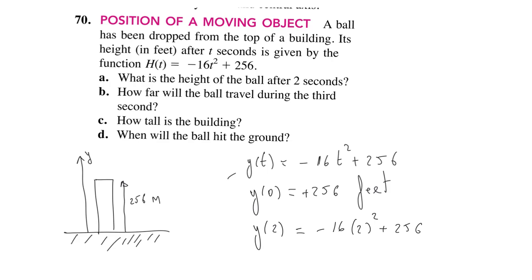So what is the height after 2 seconds? Here, minus 16 multiplied by 4 plus 256. This is a positive quantity because 16 by 4 is 64, minus 64 plus 256 is around, let's say, 190. So the ball will be around this point, at 190 feet. So question A is already answered. You made the right calculation.